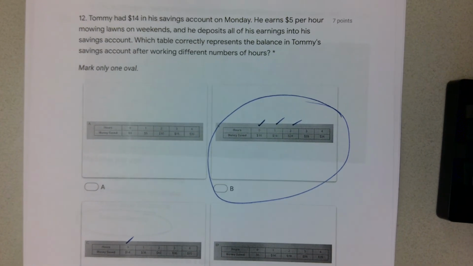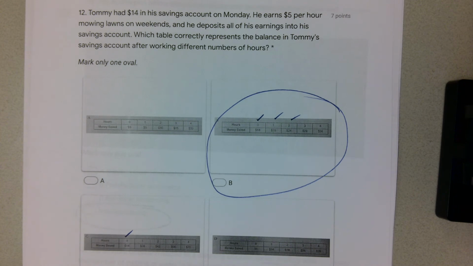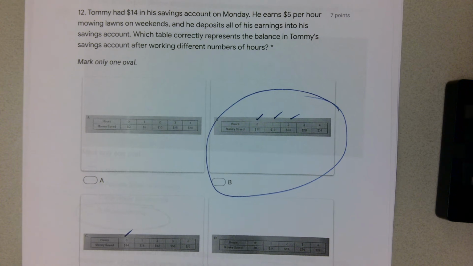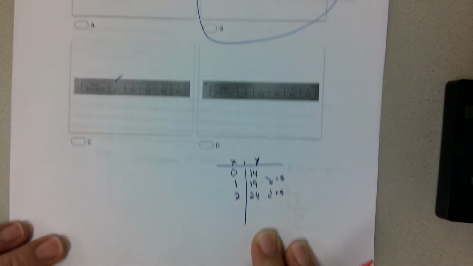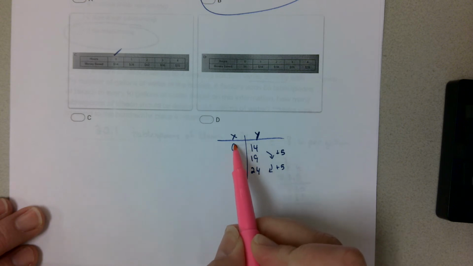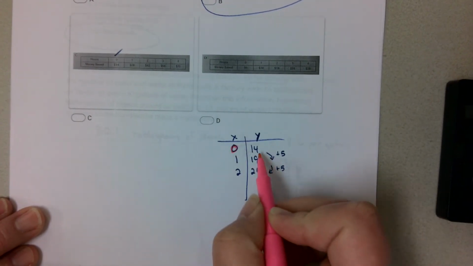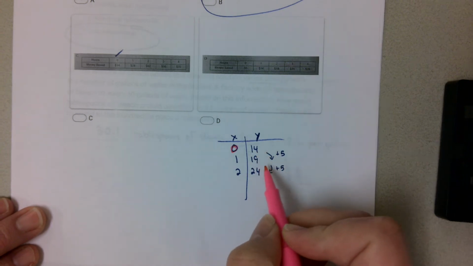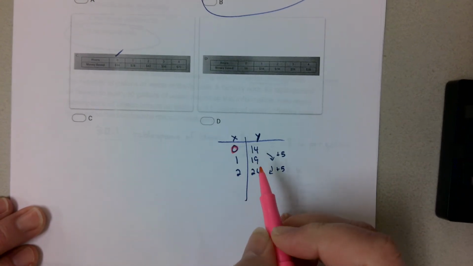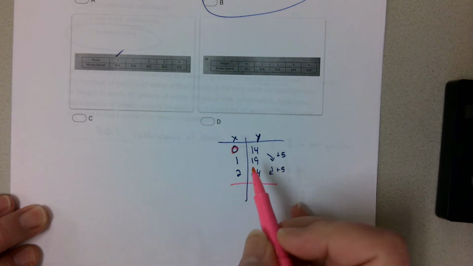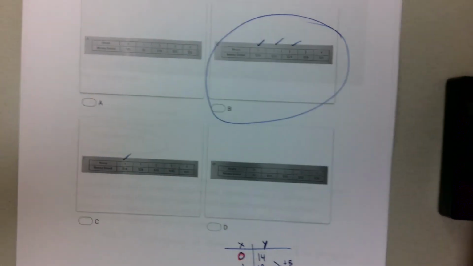Number 12, Tommy had $14 in his savings account on Monday. He earned $5 per hour mowing lawns on weekends, and he deposits all of his earnings into his savings account. Which table correctly represents the balance in Tommy's savings account after working different numbers of hours? The first thing I did here was make my table. Immediately, he already had $14 in his savings account for 0 lawns. And then it was just $5 additional for each lawn. These are a little bit hard to read.